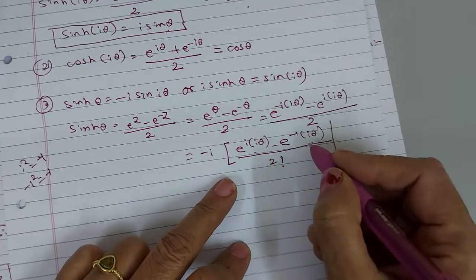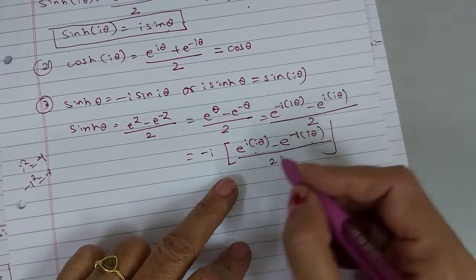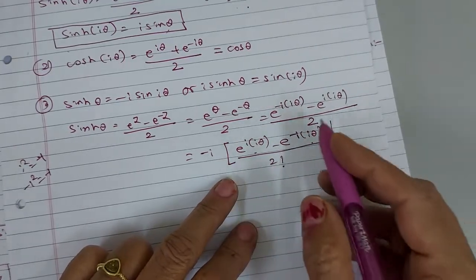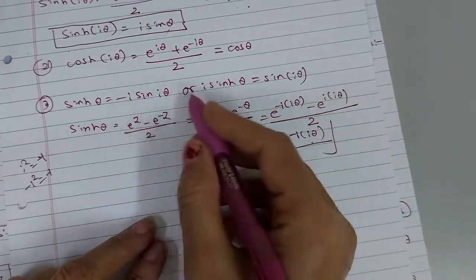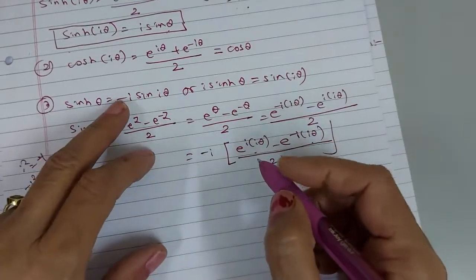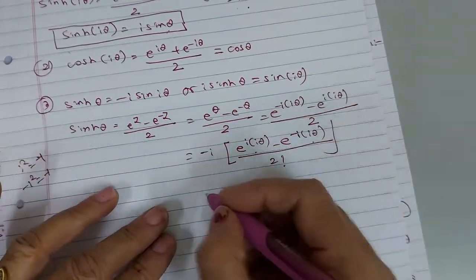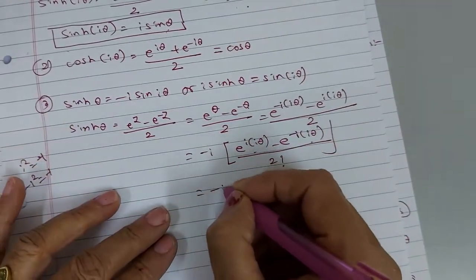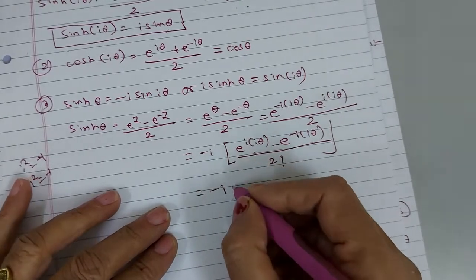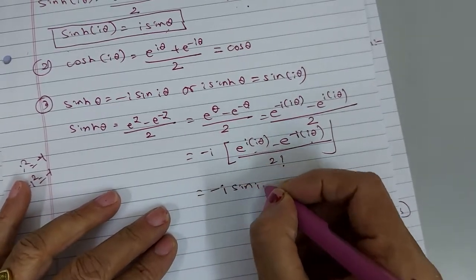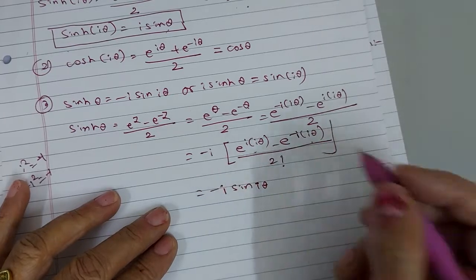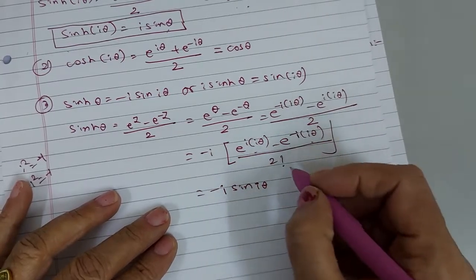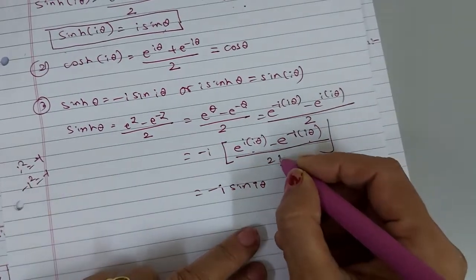This will help me in writing the answer as the RHS. So looking at the RHS, I am framing the term. So this will become minus i into sine of i theta. That's the beauty of this equation. So this is only 2i.